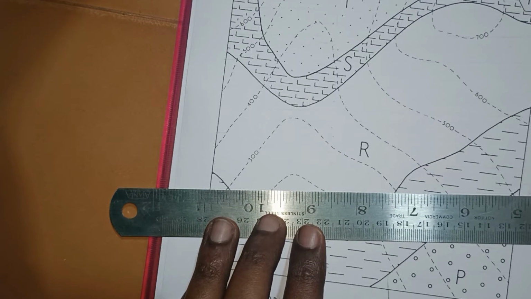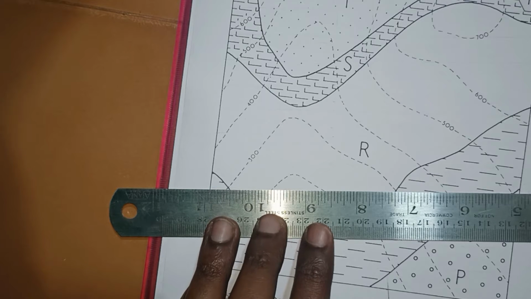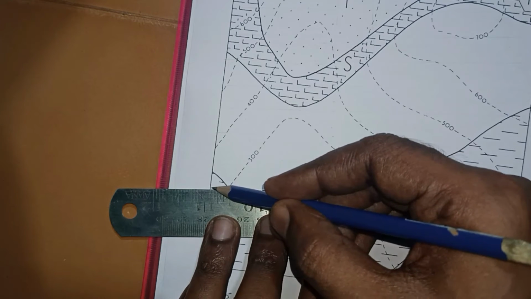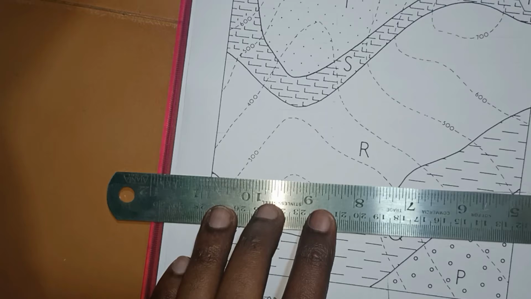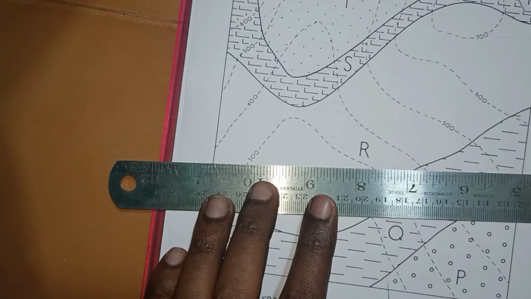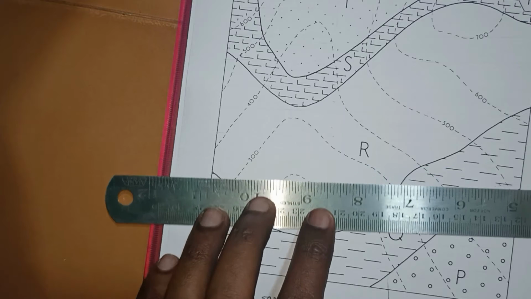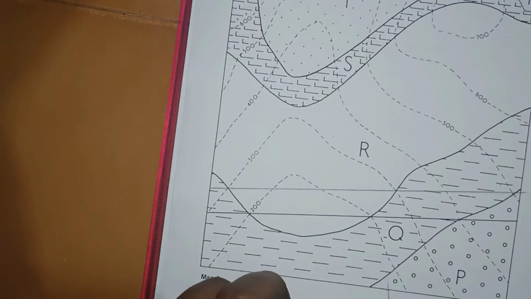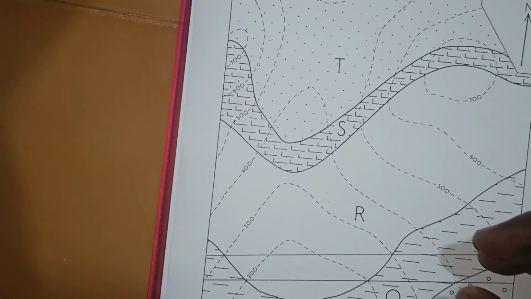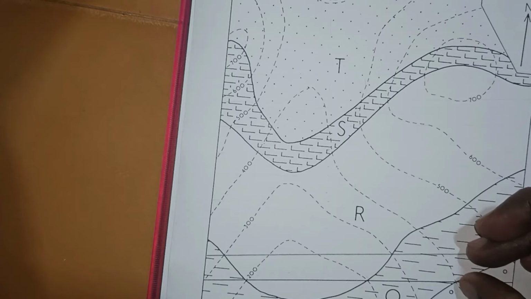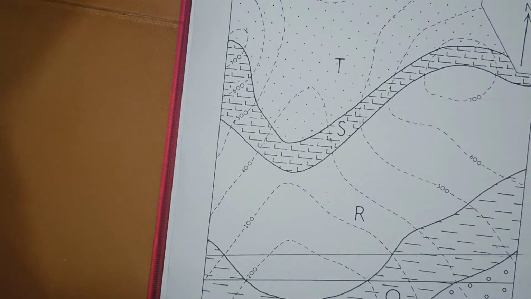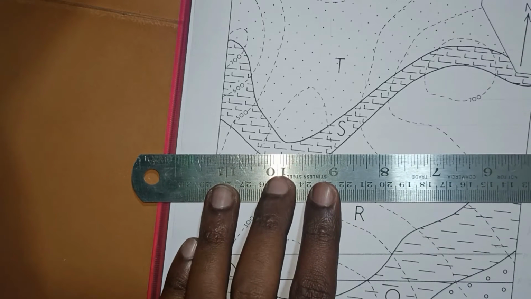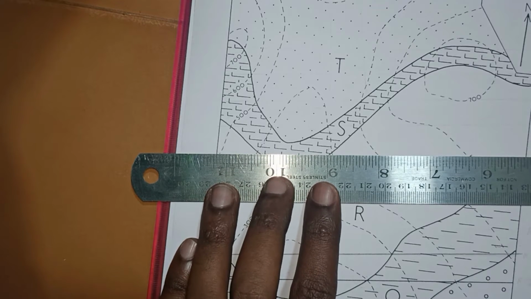Now draw the line which connects these two points. This also intersects here. Likewise the next point. For that you can measure the distance between these two points. Sometimes the dip or the strike interval will vary. So move to the next formation. Try to draw the line as said earlier.